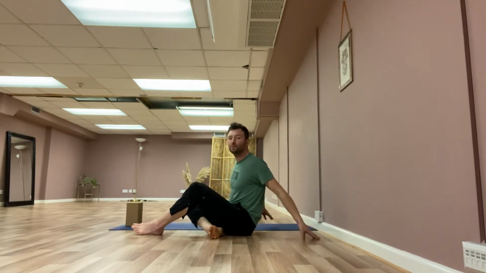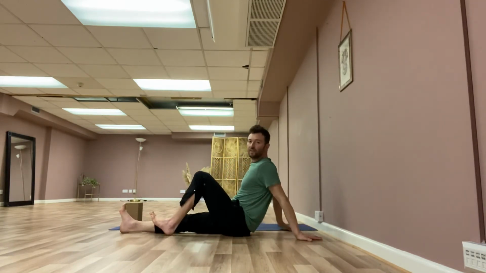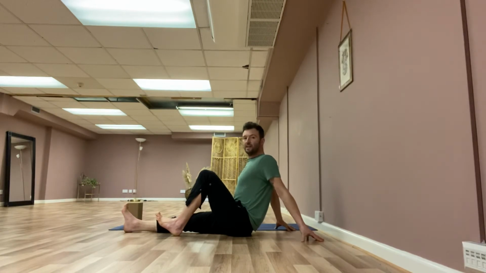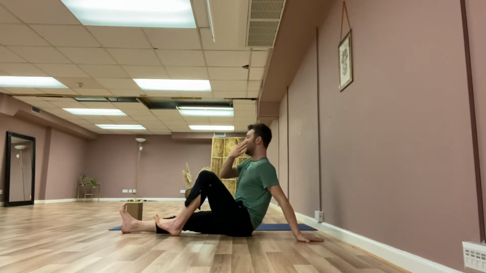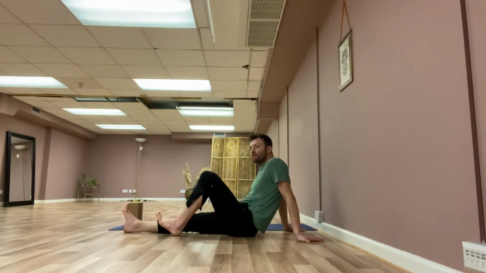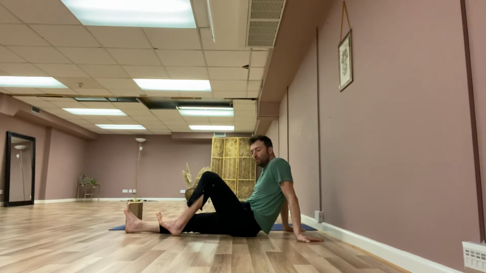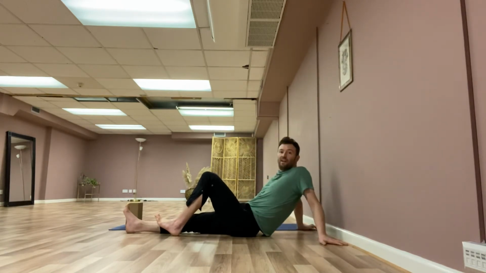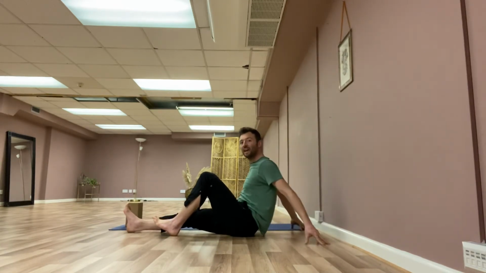So I like to first break this apart. What we're looking at here is I'm going to be in a seated position with my spine as upright as possible. So we're not allowing the spine to shorten or for the weight of the body to lean back into the hands.